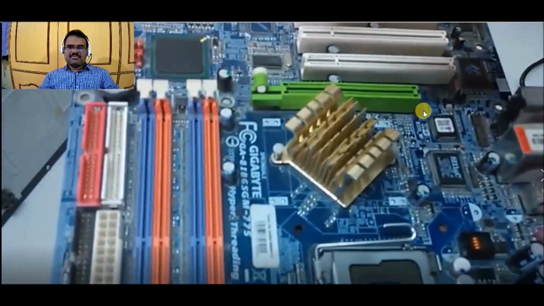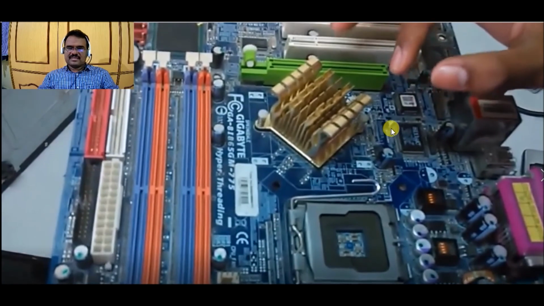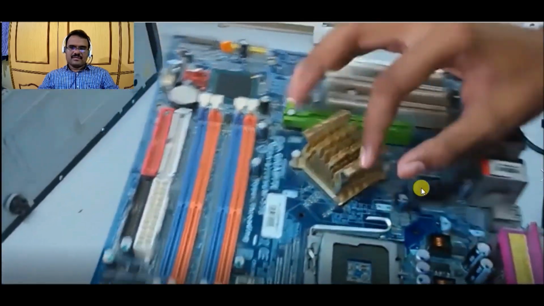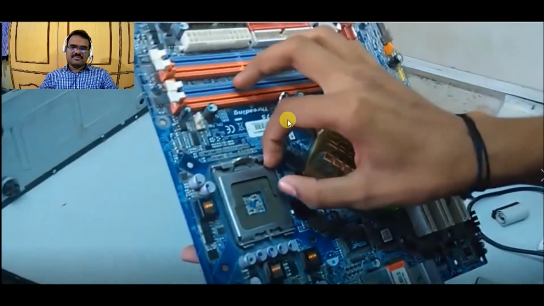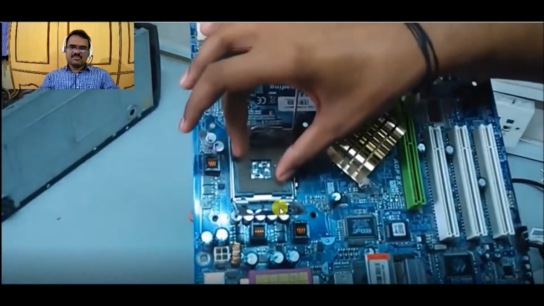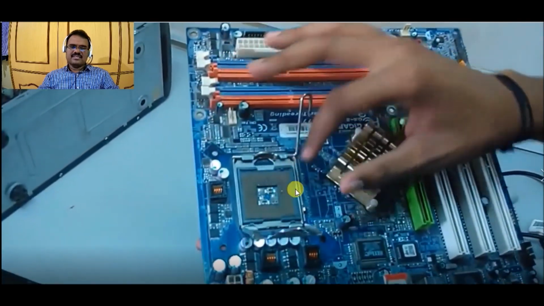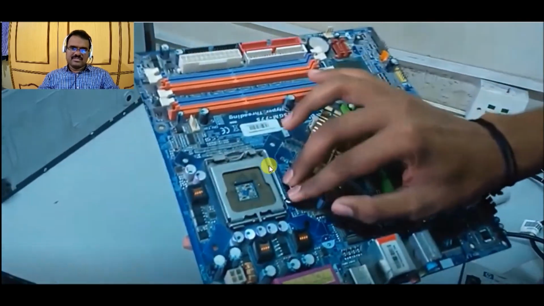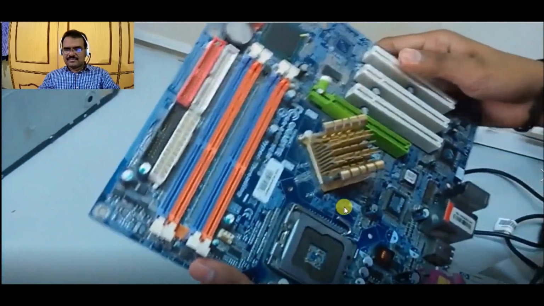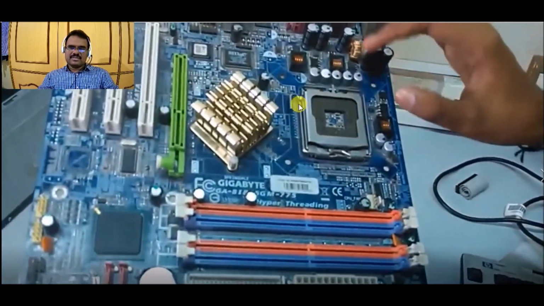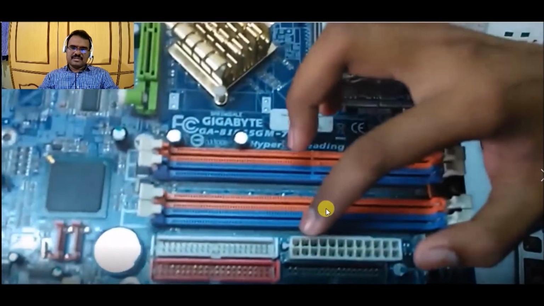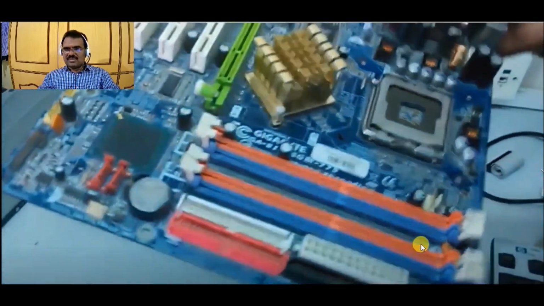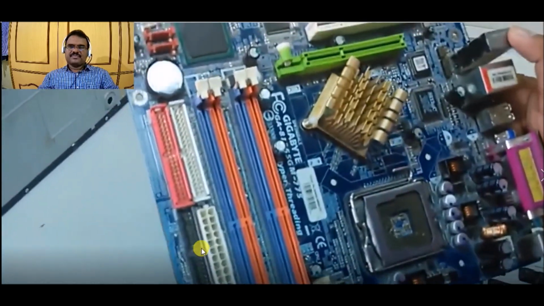And if you see other devices on the motherboard, here this is called the CPU socket. This is the CPU socket lever. By pulling this lever, we open the cover. Here we can insert the CPU, and we cover this, and then we close it with the lever. And this is the power supply to the CPU coming from the SMPS, and this is the main power supply used for the motherboard coming from the SMPS.